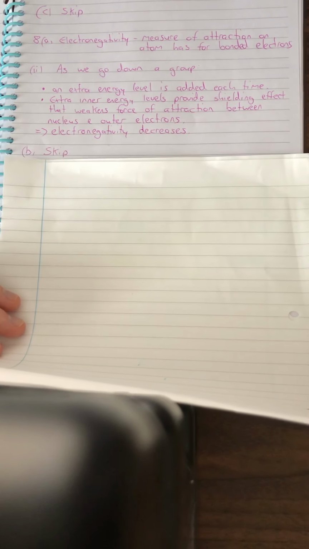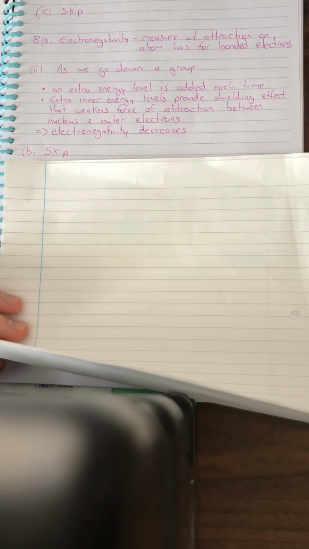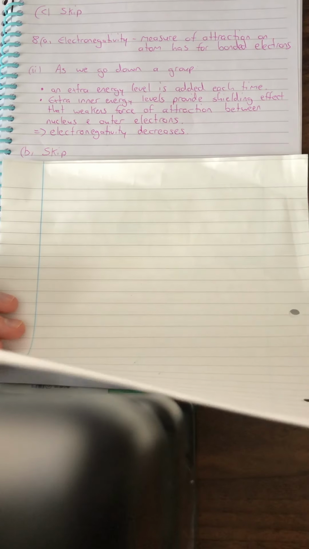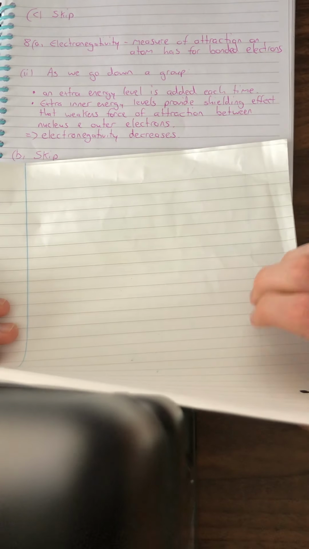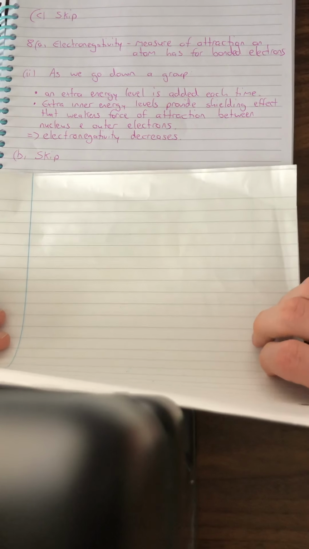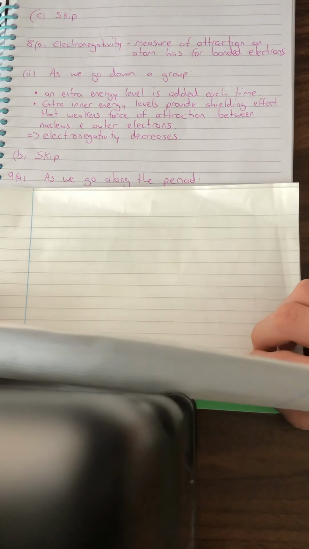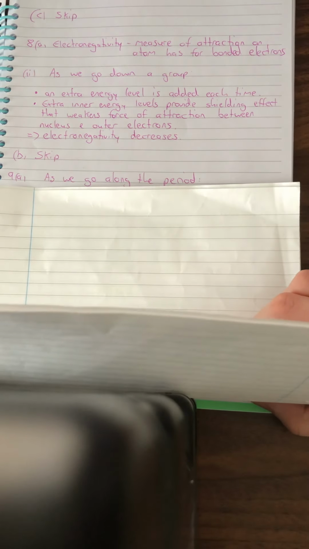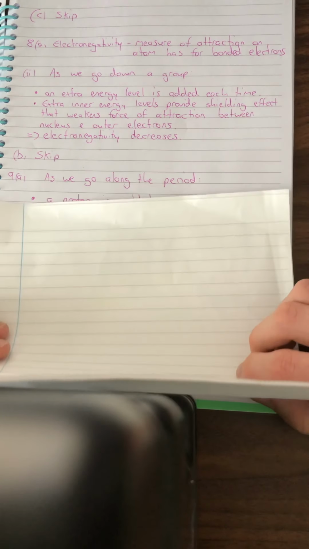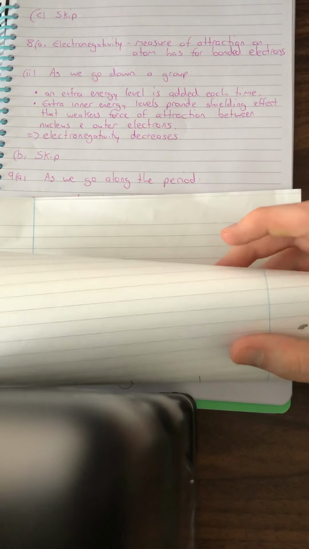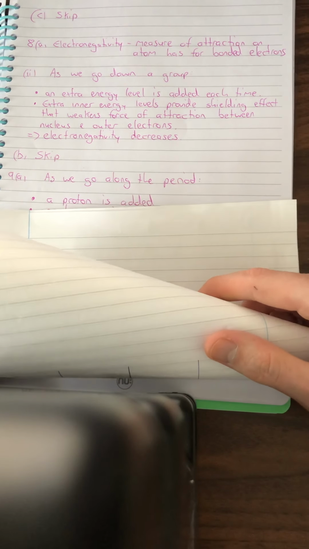B we were to skip, and question 9. Explain the decrease in atom size going across the third period from sodium to argon. Okay, so as we go along the period, from sodium to argon, what we're adding is a proton. What does that proton do?